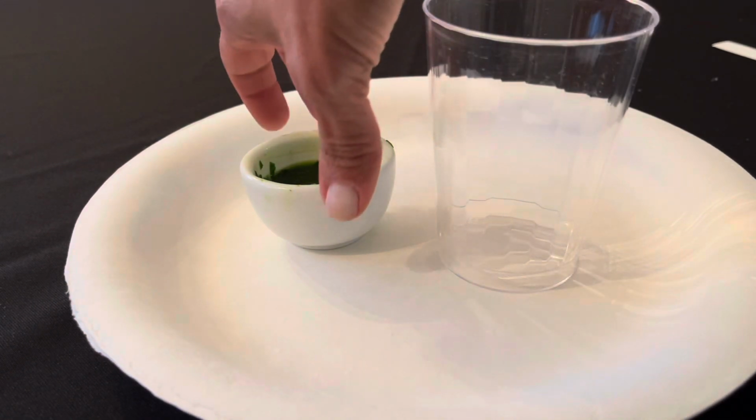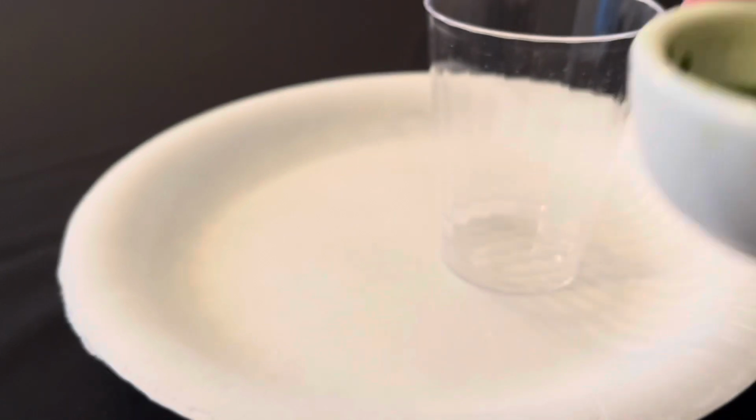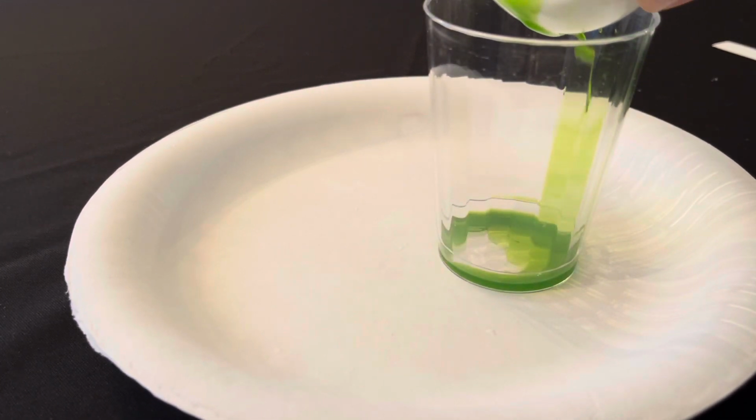Next, I'm going to take my liquid only and pour it out into the cup. Now I want to try just the liquid. We don't want any leaves to come through.